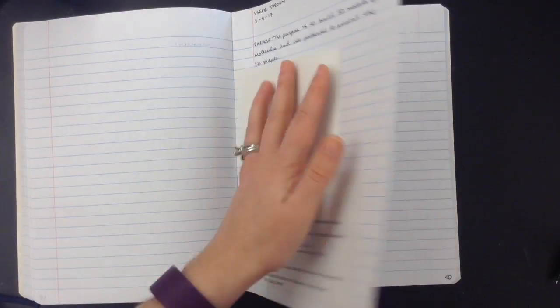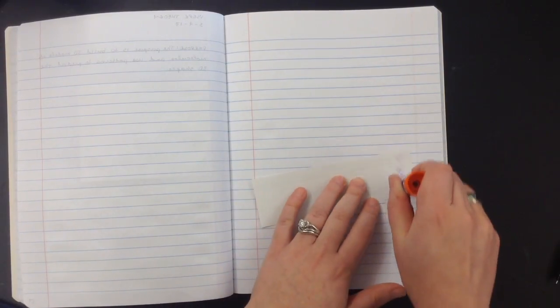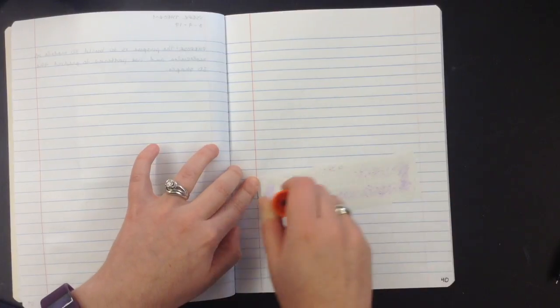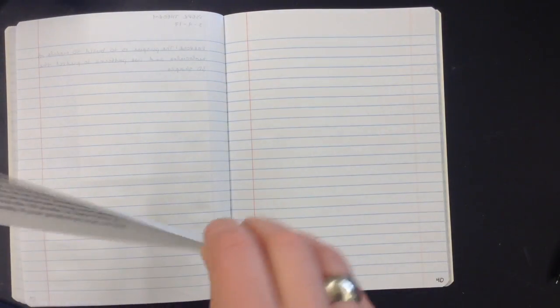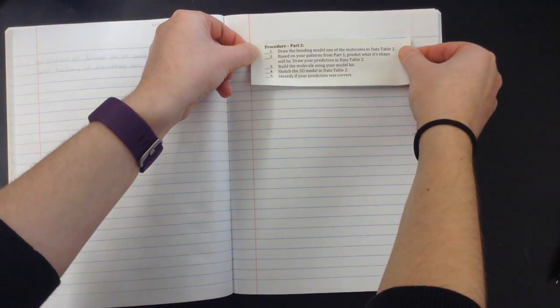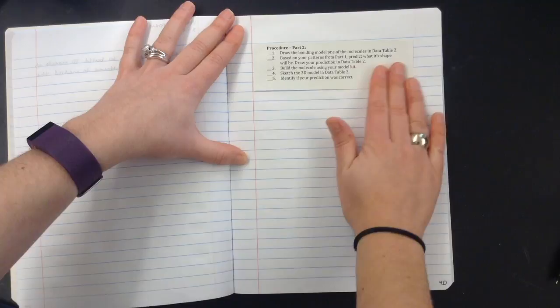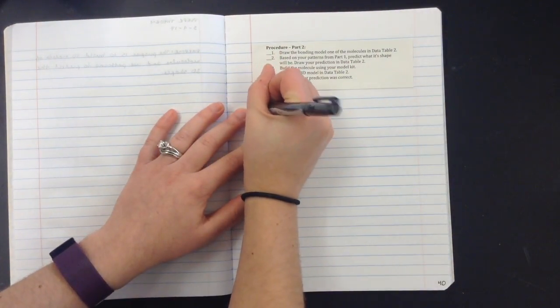And then I'm going to put the other part on the next page. And then I'm going to leave this space for observations.